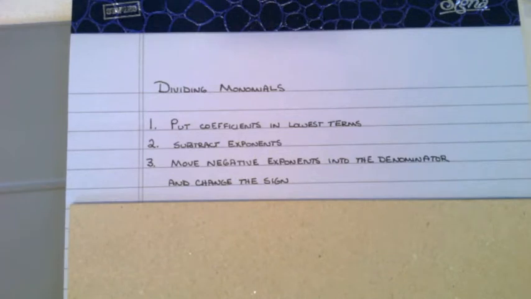They're going to want their answers to have positive exponents. So as a result, every once in a while, you're going to get a negative exponent. What you're going to do is take that variable that has a negative exponent and move it to the denominator, and the act of moving it to the denominator changes the sign to positive.